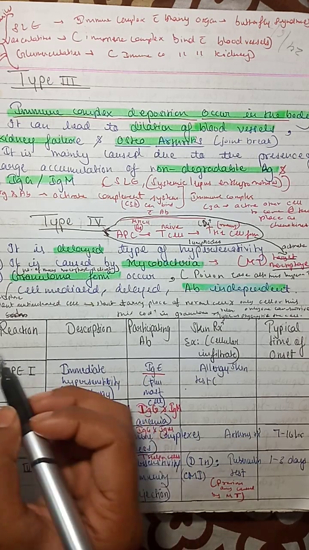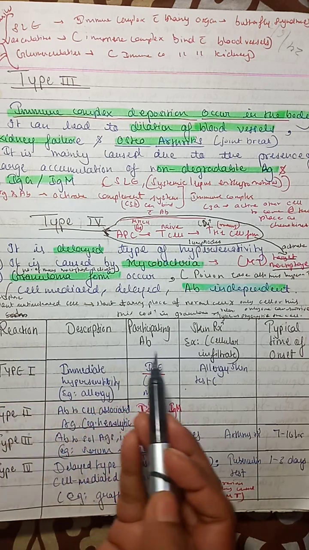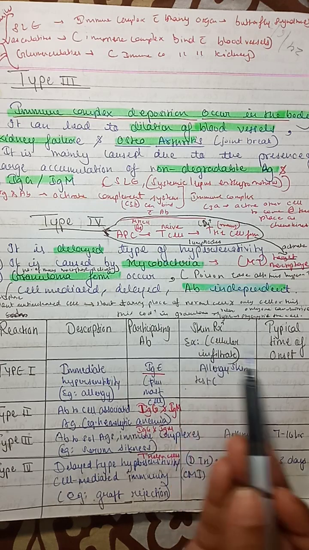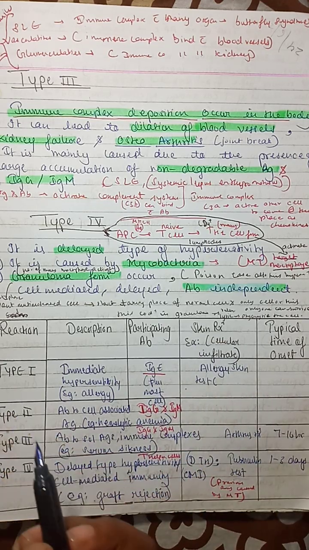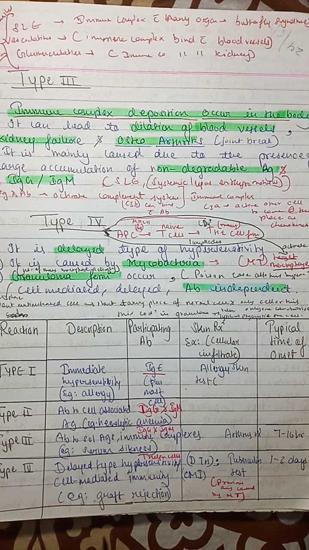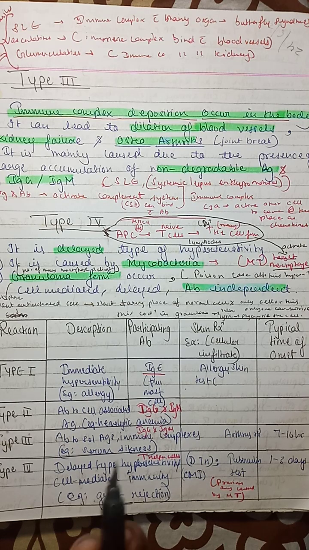So let's see a tabular form of the whole hypersensitivity topic: the reaction description, participating antibody, skin reaction, and typical time of onset. In the CSIR exam, a few questions arise from hypersensitivities, so we should remember which kind of antibody is required for which kind of hypersensitivity.